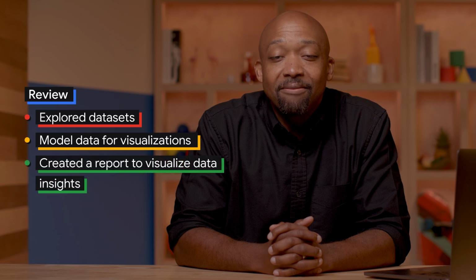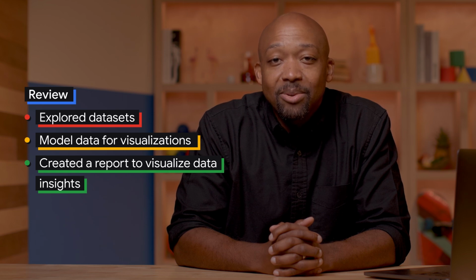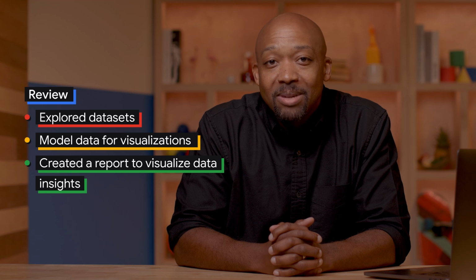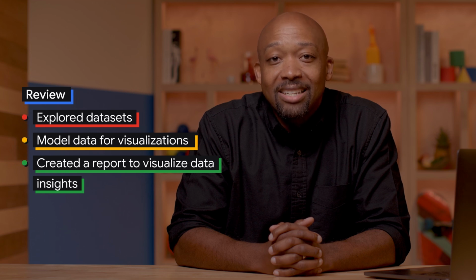You explored data sets using data visualization tools, and you identified data types, dimensions, and measures in the context of data modeling. Next, you modeled data for visualizations to modify, blend, and aggregate data using data visualization tools. You also considered how to manipulate and organize data in a way that best visualizes insights. Finally, you transitioned into reports to better share data and key insights. You checked out Looker Studio, connected to a data source, explored the dataset, transformed data, and created a report to visualize data insights. Awesome job on your progress. Keep it up.